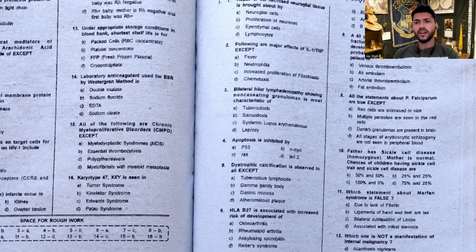A 40 year old female immobilized for fractured femur suddenly developed dyspnea. See, I've told you long bones generally have fat in the marrow. So in fractures, you'll have fat embolism. So the answer has to be fat embolism. The fat has maybe embolized to her pulmonary vessels, and that is causing her dyspnea.